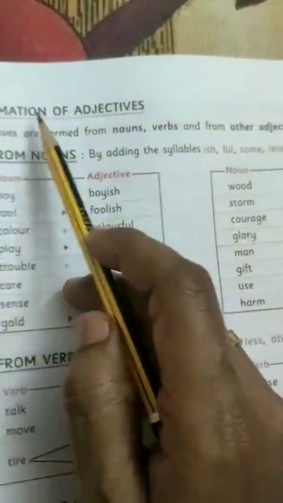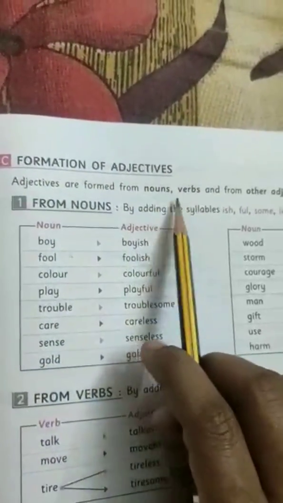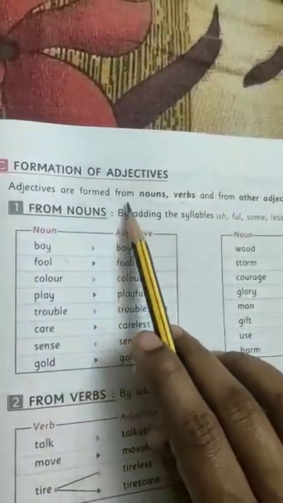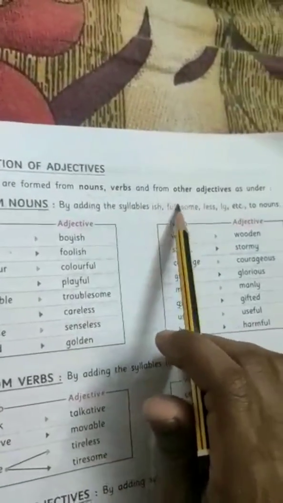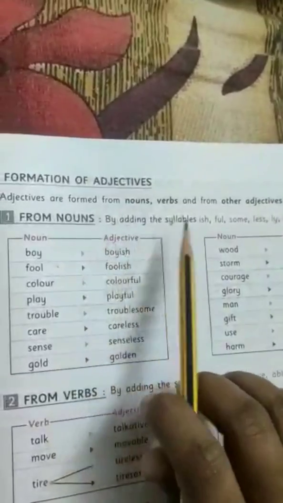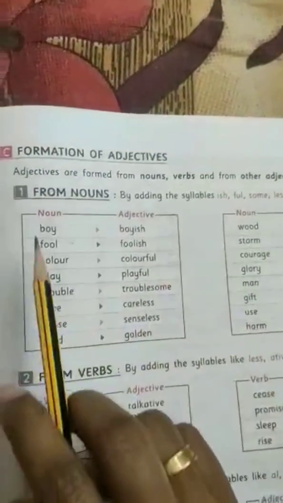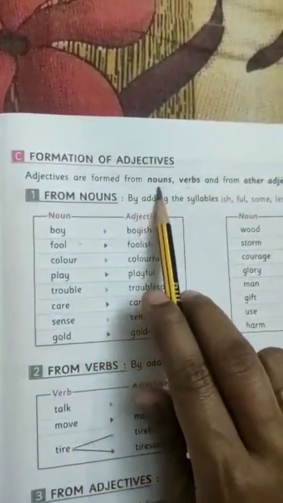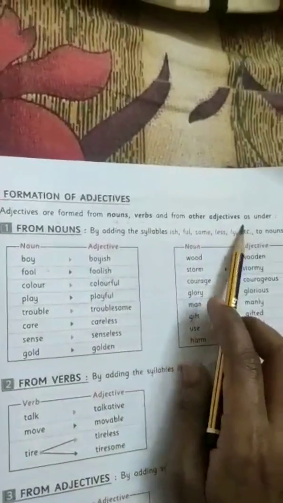Now formation of adjectives. Adjectives are formed from nouns. Okay, so adjectives can be formed from nouns, verbs, and from other adjectives as under. So here examples are given. I am going to explain to you. Now when we are talking about adjectives, they can be formed from nouns, verbs, and from other adjectives.